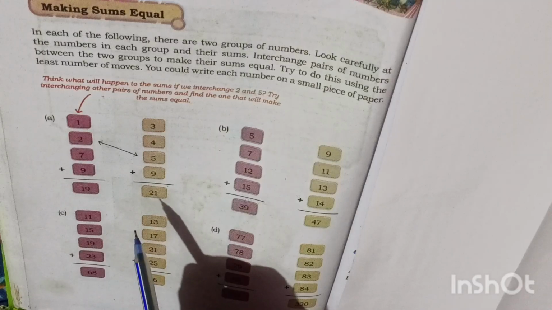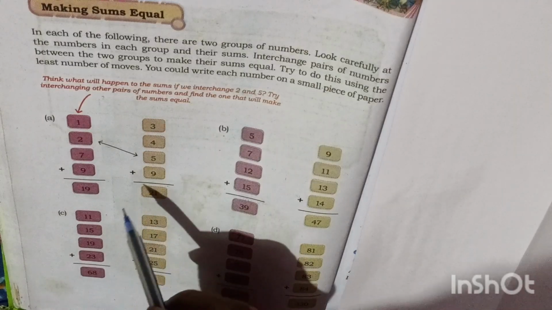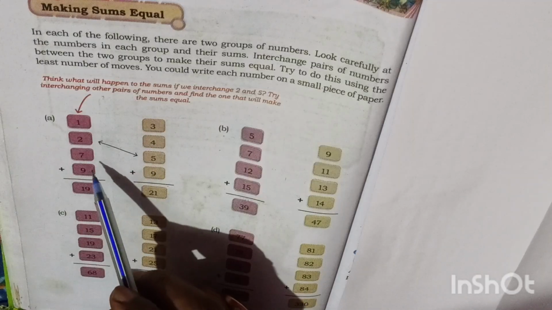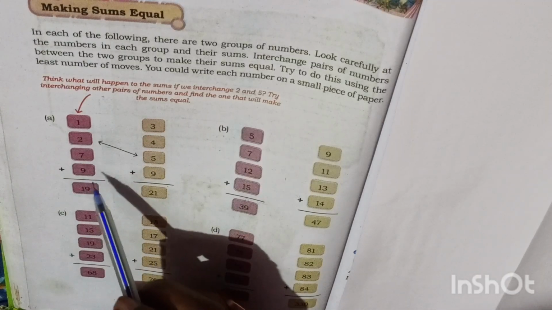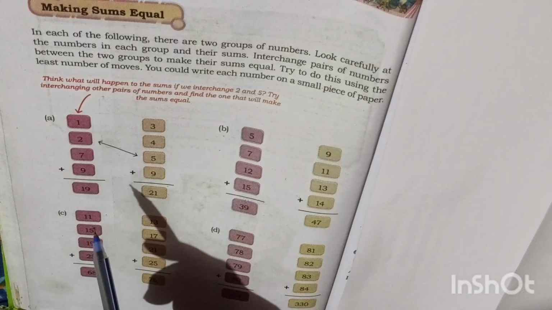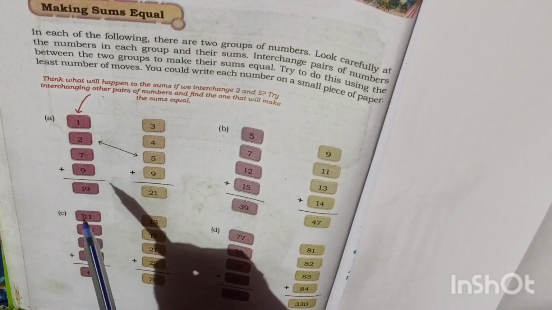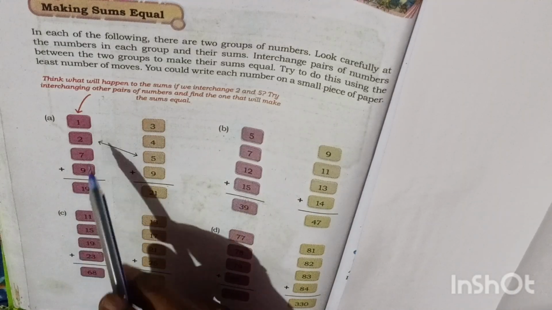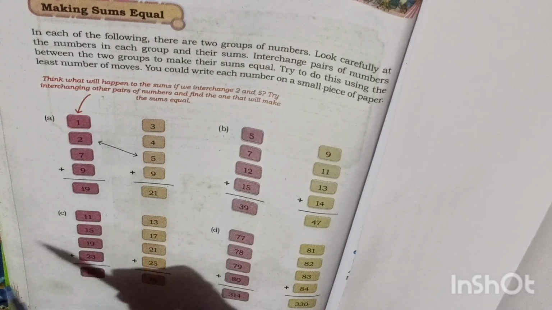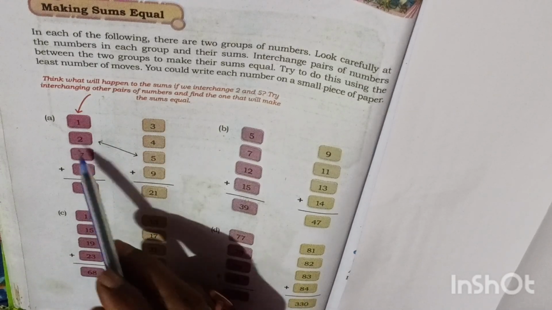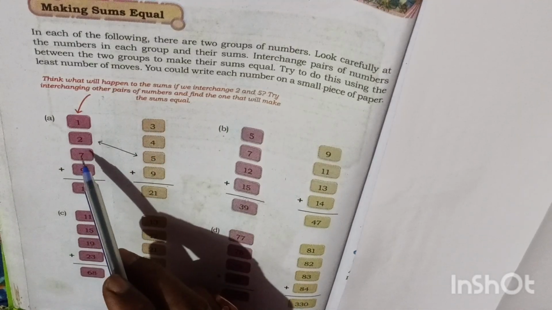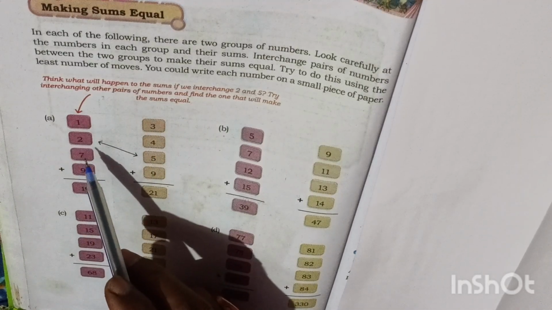So you have to interchange the numbers in such a way that 1 more is necessary for the first group and 1 less is necessary in the second group. In this way you can interchange the numbers. If we interchange 2 and 3, if 3 comes to the first group, 1 becomes more.